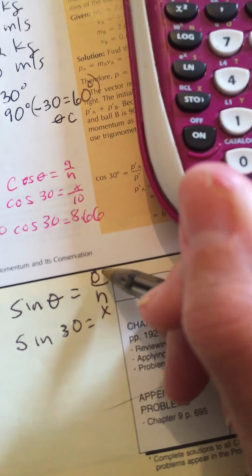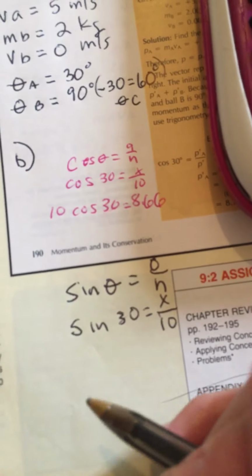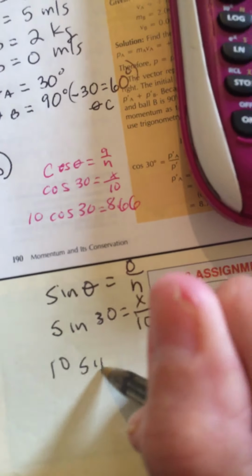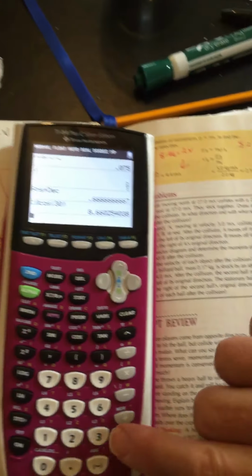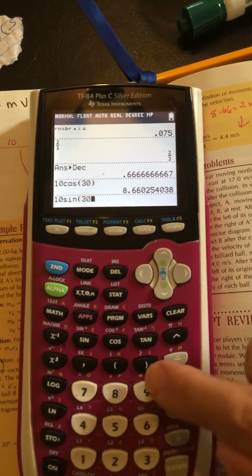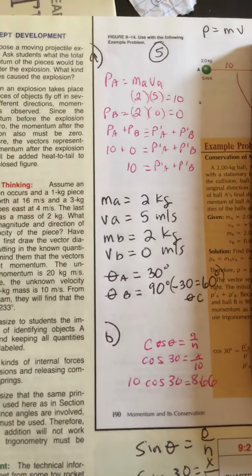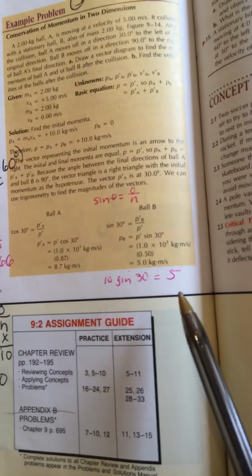I'm going to turn it into an x because it looks like a 0. The hypotenuse is still 10. I multiply both sides by 10, so 10 sine 30 will give me the opposite. So 10 sine 30 is 5. So my opposite equals 5. And I check it up here, and I got it right. Oh, there I wrote it, 10 sine 30. I kind of had it there for you.